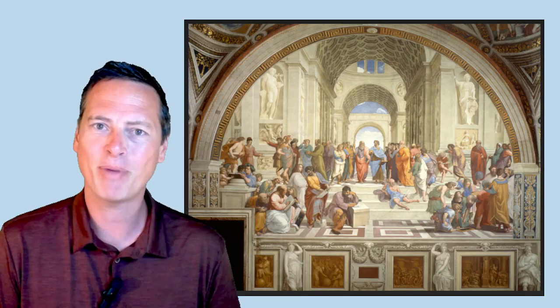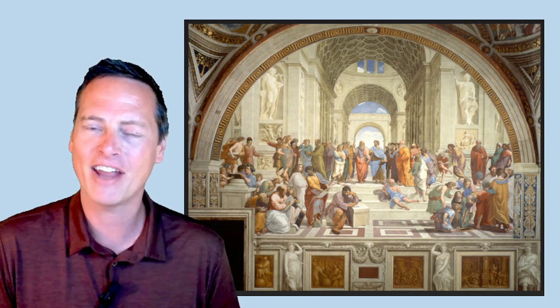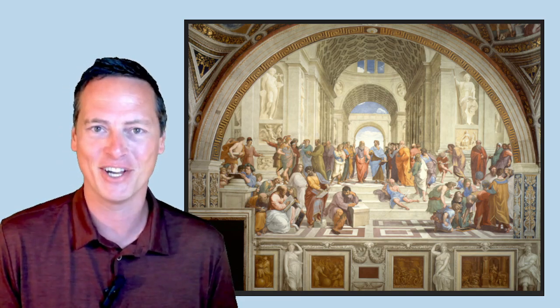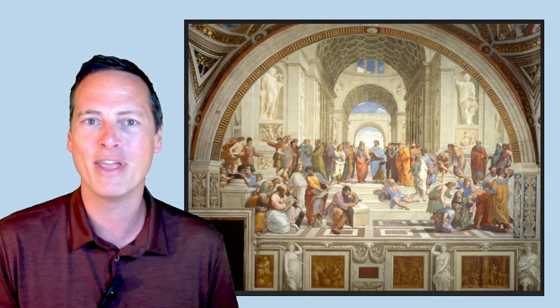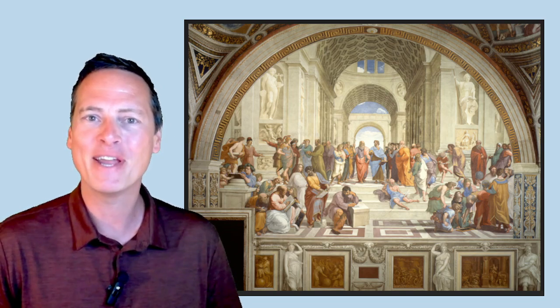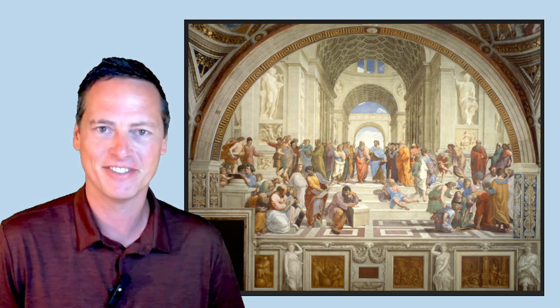Have you ever seen this painting, The School of Athens? This is a fresco in Vatican City completed by Raphael in 1511. This whole scene is highly fictionalized, but if it really happened, it would be around the mid-300s BC. Kind of hanging out are some of the big names in ancient Greek philosophy, mathematics, and science.